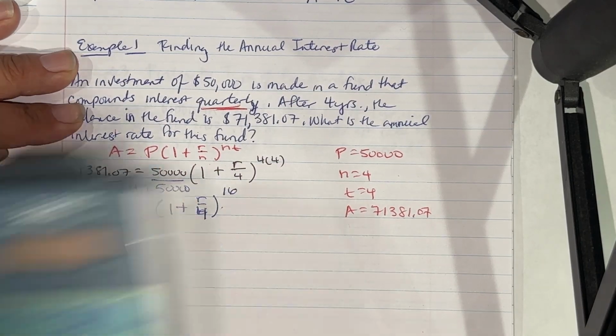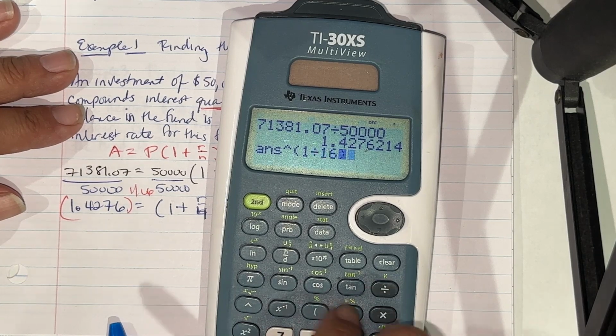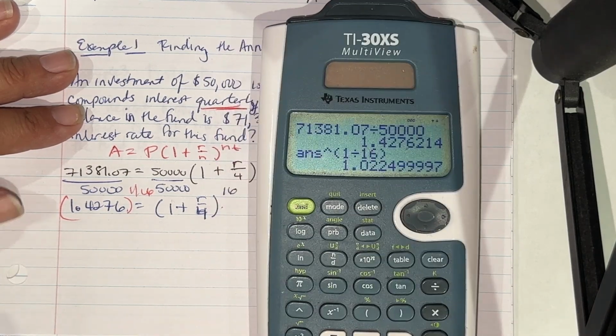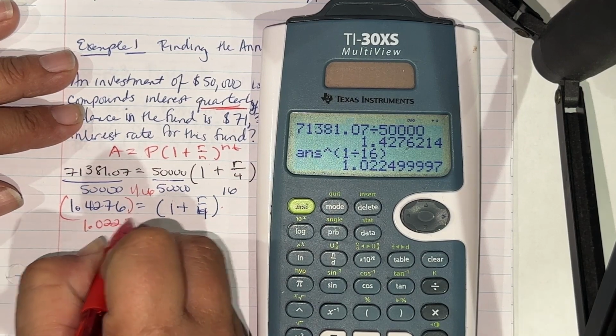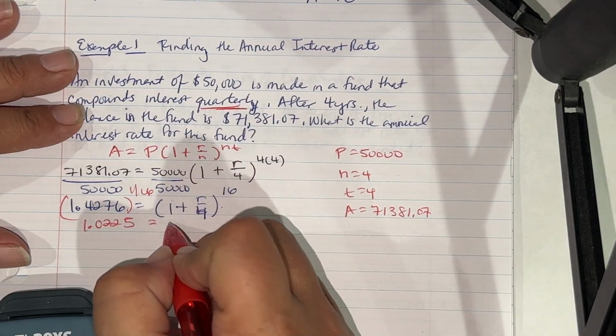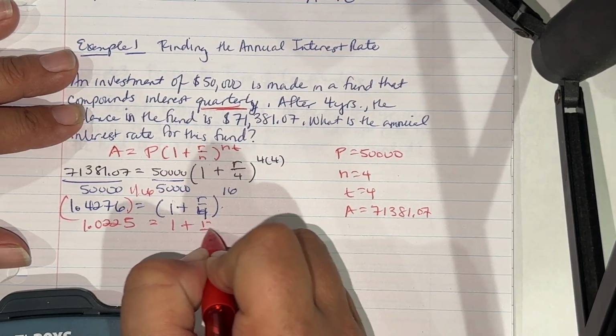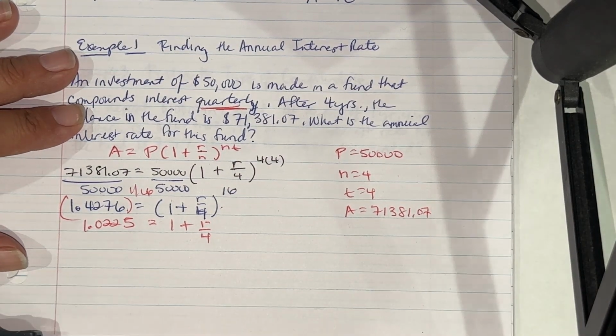So now I'm going to take our answer and raise it to 1/16. That gives me 1.0225 equaling 1 plus R over 4. Then I'm going to subtract the 1 over.